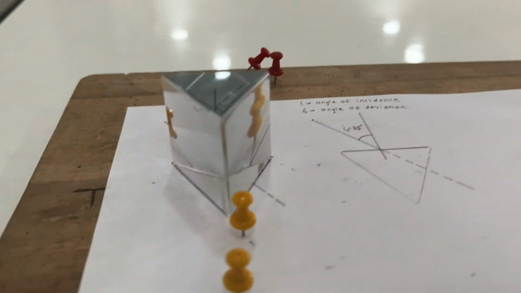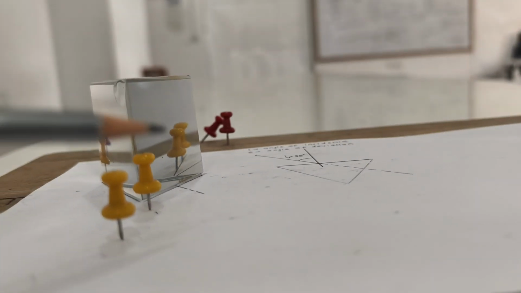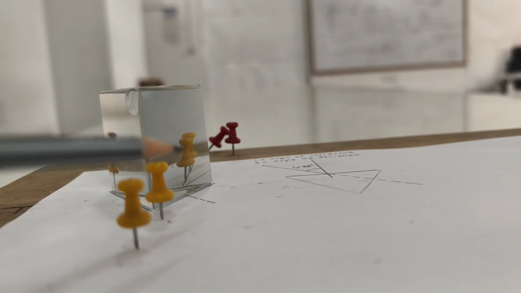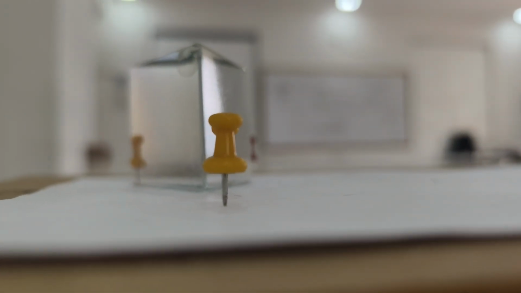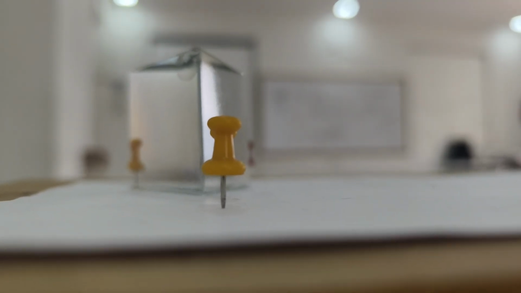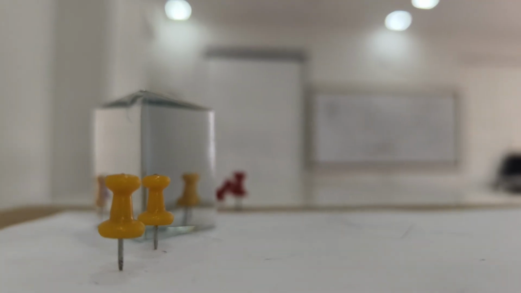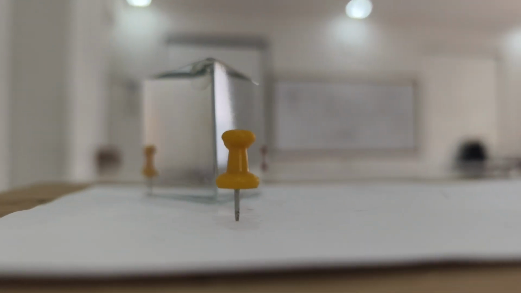As you can see over here, the images of two pins, and these two, are supposed to be in a straight line. All four are in the same line. That's the only reason you cannot see the other three. If I show you like this, you can see clearly. It is supposed to be in a single line.